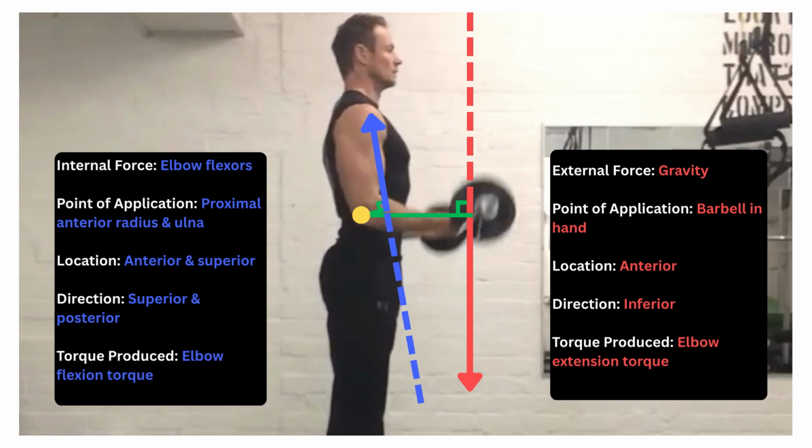Our direction was towards the fixed segment, the center of the earth. Our direction was directed towards the fixed segment, superior and posterior towards the shoulder, and that told us what kind of torque we were producing. We were creating an elbow flexion torque. So here is an example of all the things that we would include in a biomechanical force vector analysis, and we're going to include that in our free body diagram.